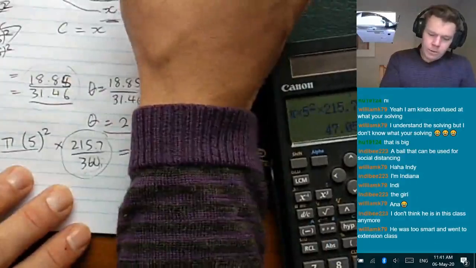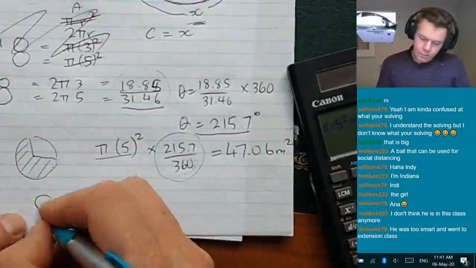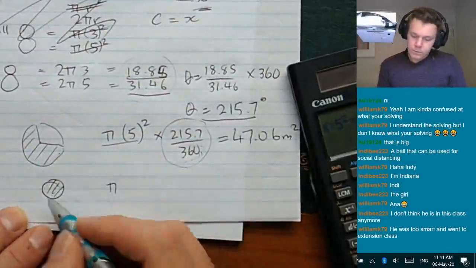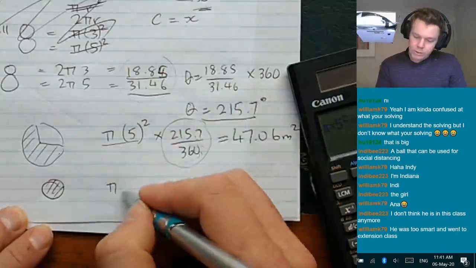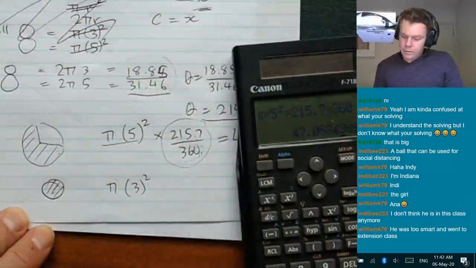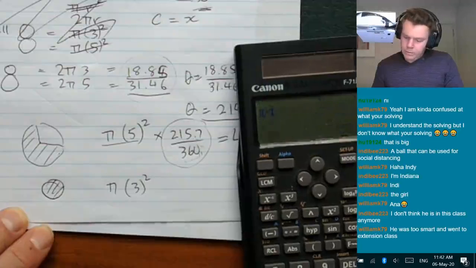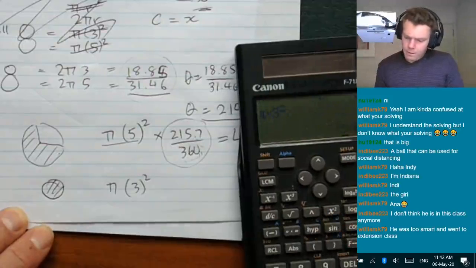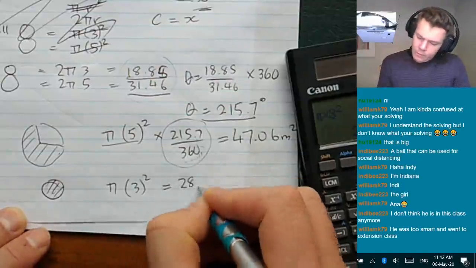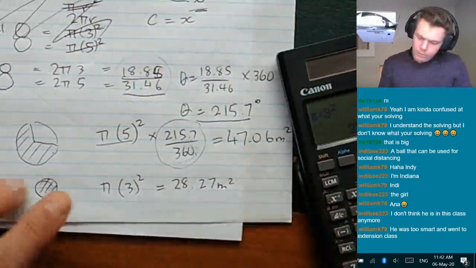What are our units? We'll just do meters. So meters squared, because we're dealing with area. And our small circle, we just use a full circle for that, so no proportion. So that'll be pi times 3 squared. I already worked this out earlier by mistake: 28.27 meters squared.